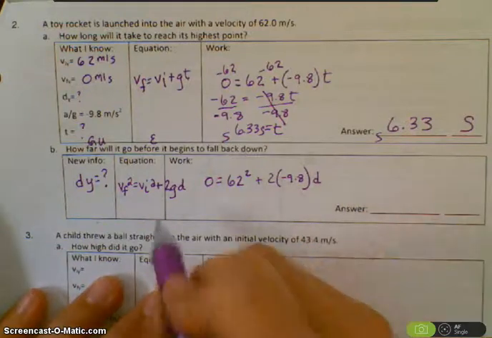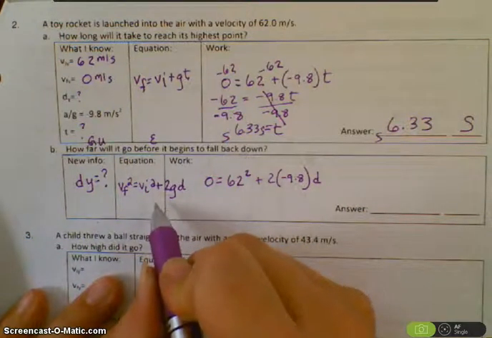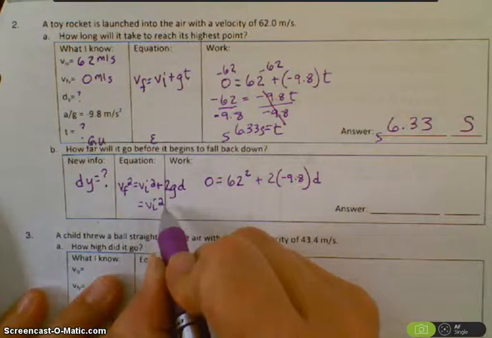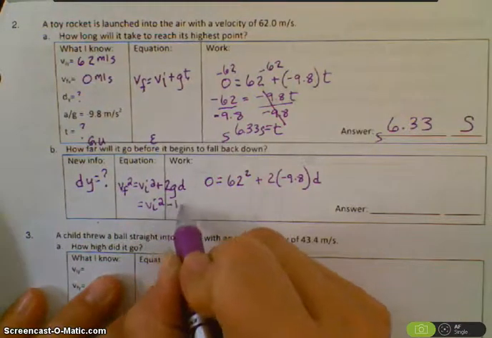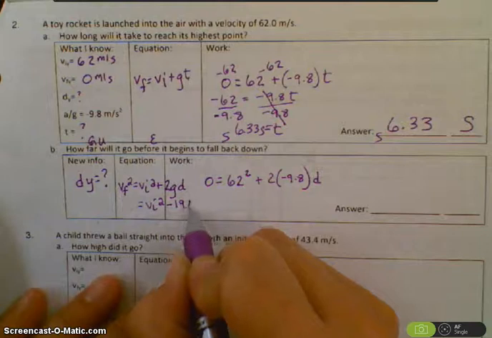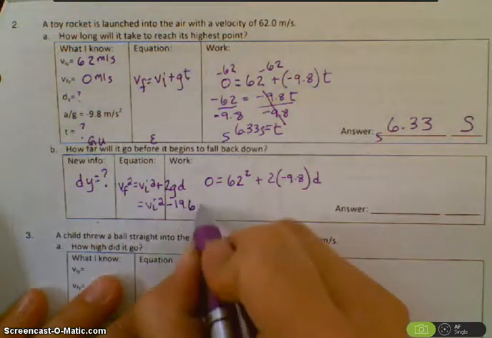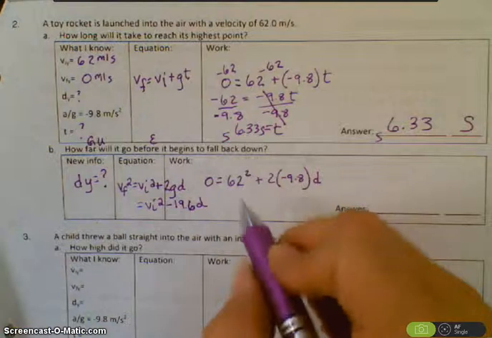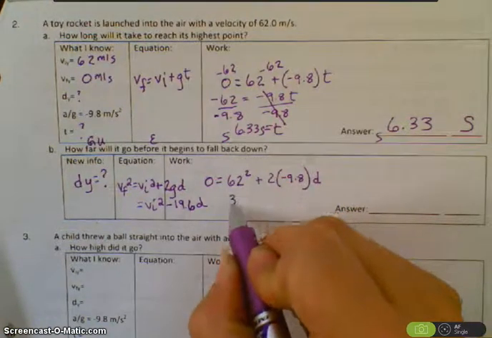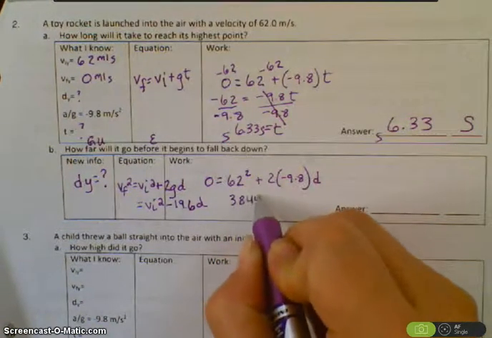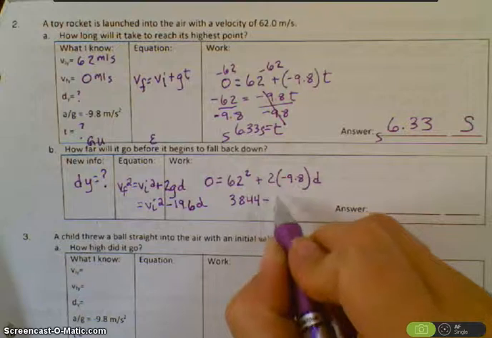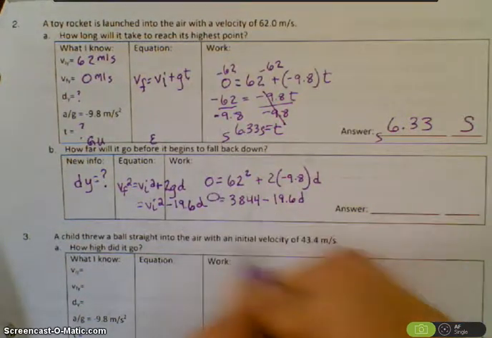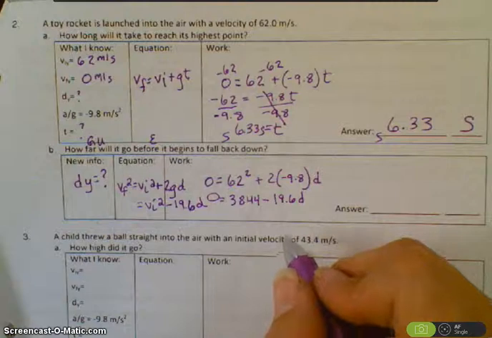And you'll learn pretty quickly that you might even memorize this equation as equals Vi squared minus 19.6D. Okay, because when you come down here, now you're going to have, what's 62 squared, gang? Okay, minus 19.6D. So now again, I'm just solving for D, which is my unknown.